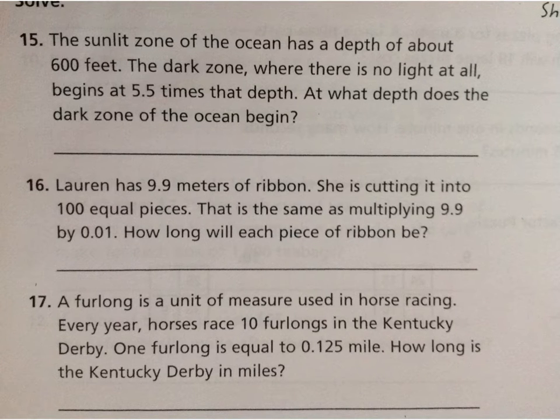Number 15 says the sunlit zone of the ocean has a depth of about 600 feet, meaning it goes down 600 feet. The dark zone, where there is no light at all, begins at 5.5 times that depth. At what depth does the dark zone of the ocean begin? Our key word here that we're looking at is times. So it's saying it's 5.5 times 600 feet. So when you do your problem here, remember with multiplication, we don't need to line up those decimals. You can just do your multiplication problem like that.